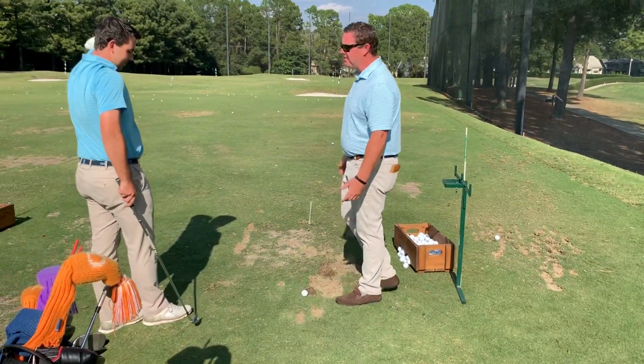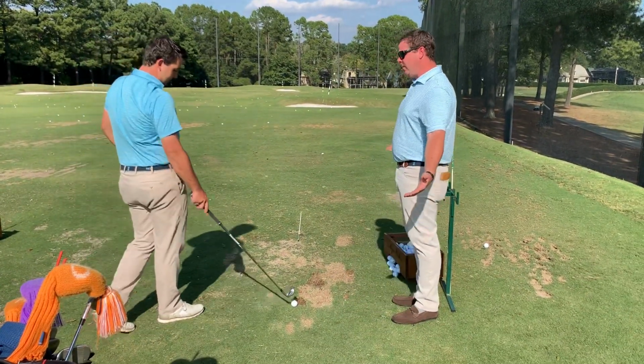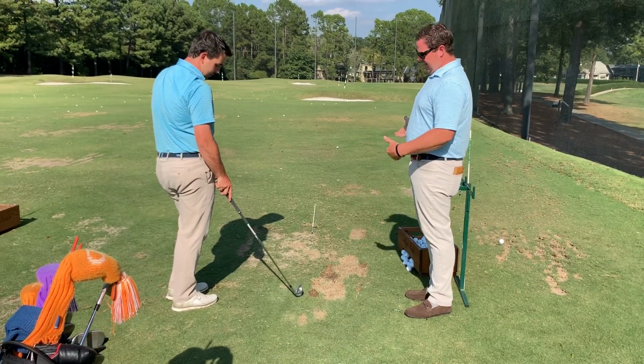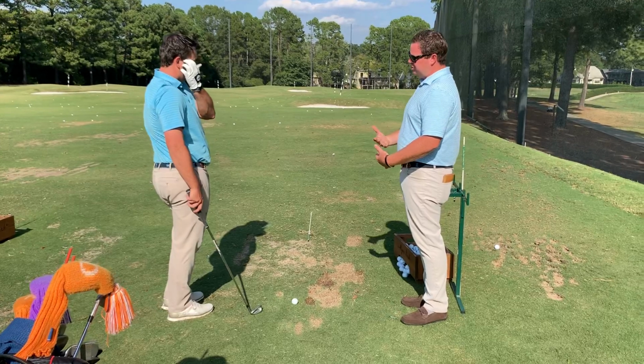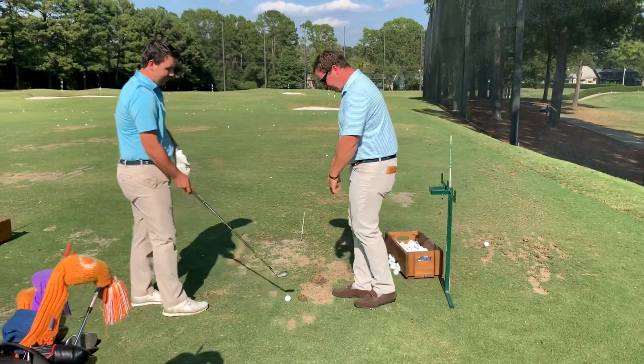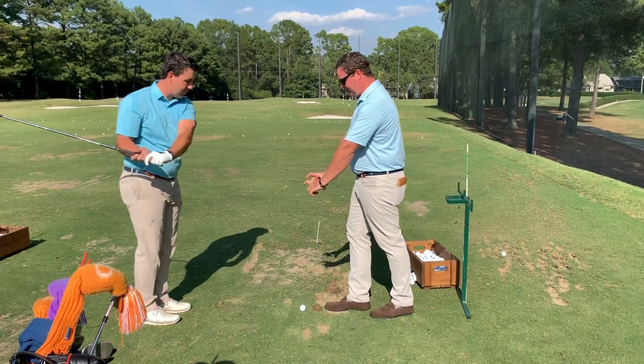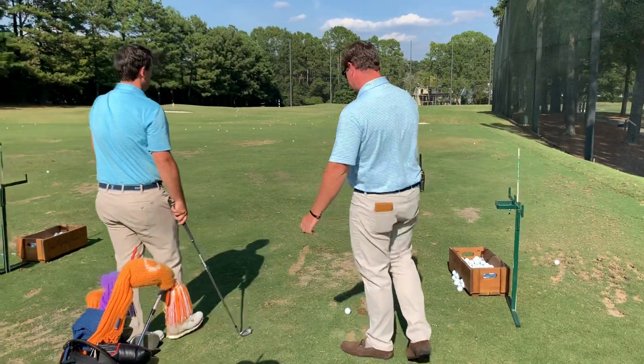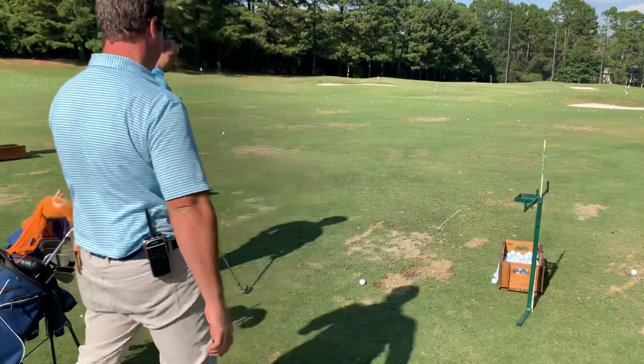So what I want to see with the next shot, show me the opposite, right? I want to see a path that's out to the right, and I want to see a club face that's square. So in efforts to kind of match our divot, I want to see a divot that's pointed right, but square. Okay? See if you can show me that. I want to see how that dictates our flight.